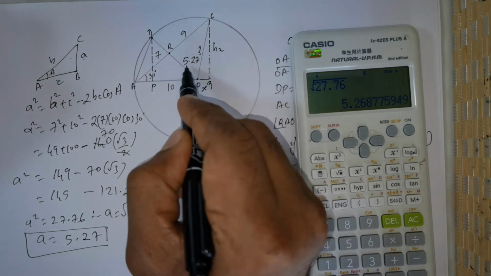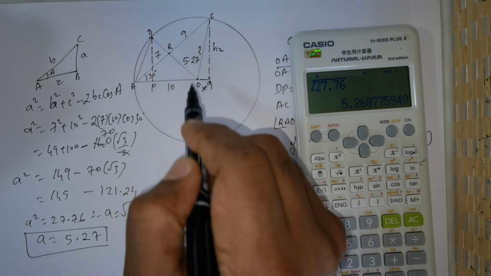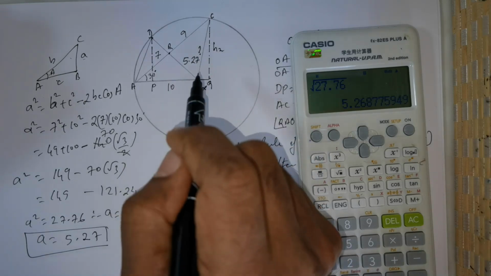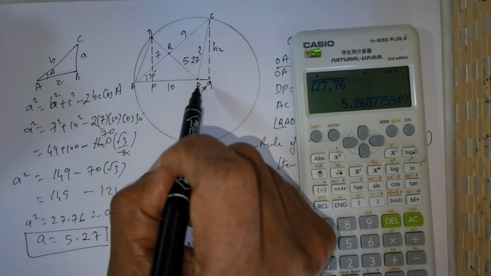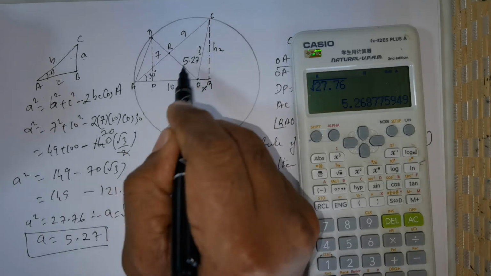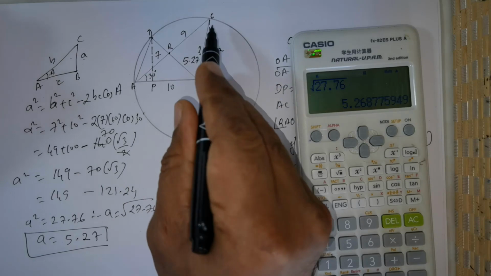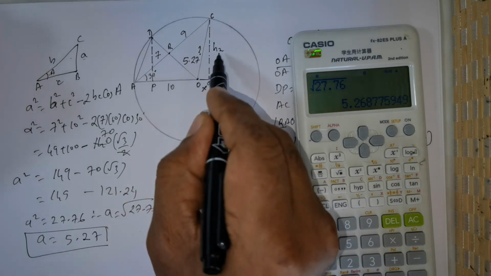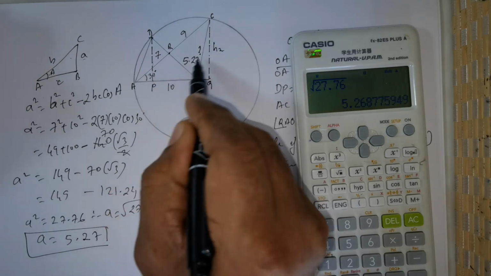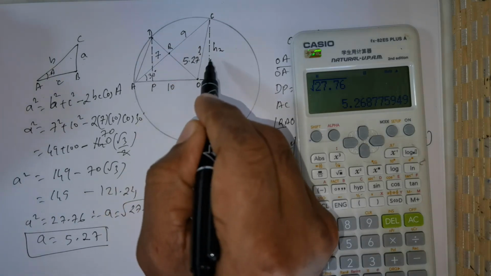Now I have got this, right? And I have got this, and I have got this. Now I can apply Heron's formula to find out the area of this and then extract the value of H2, or I can simply use the angle concept, opposite side by hypotenuse, and then extract the value of h2.